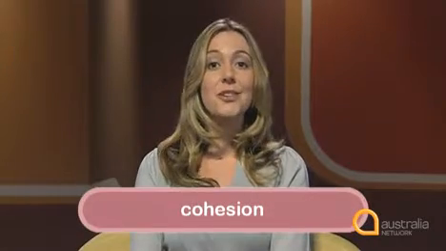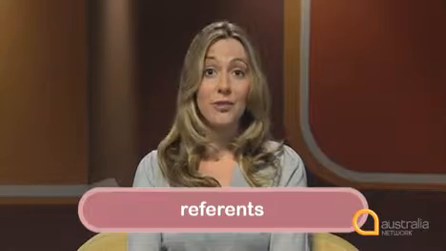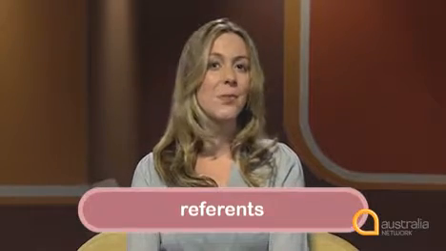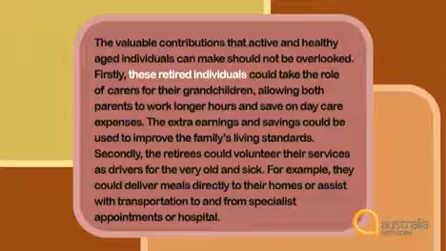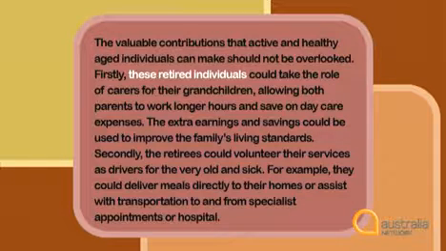How you refer back to things you have just written is an important way of creating a natural flow to your language. The examiners call it cohesion. You do this with words called reference, which help make links within and between sentences and paragraphs. For instance, look at these sentences. These retired individuals.